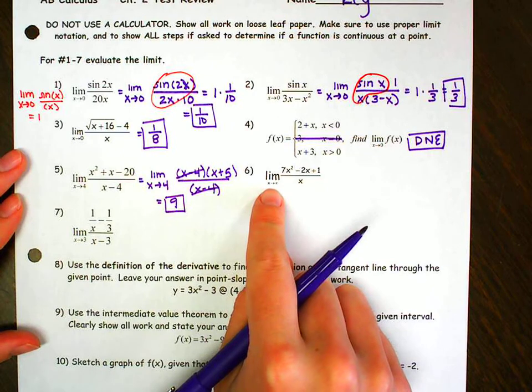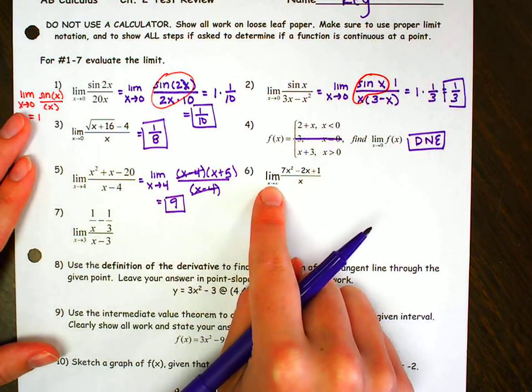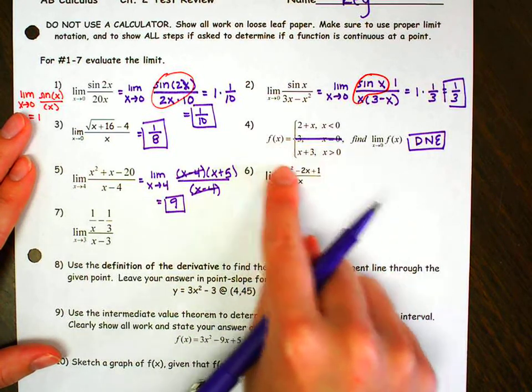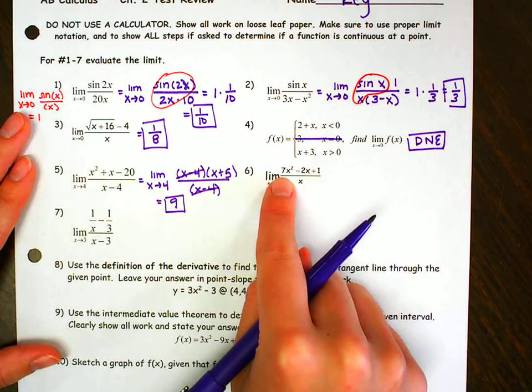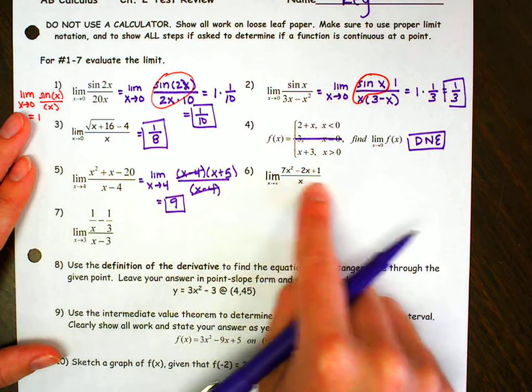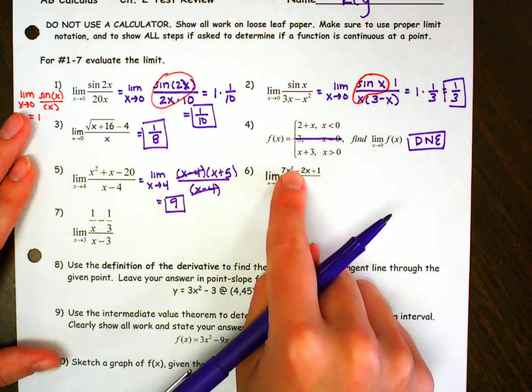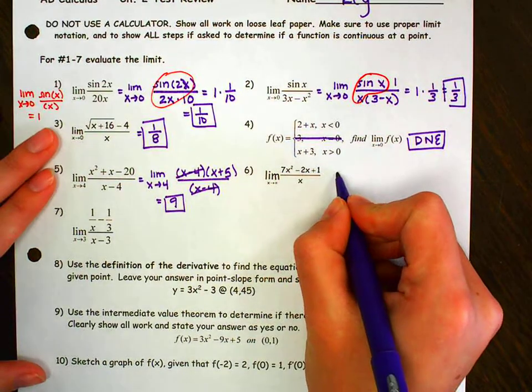Okay, this is a limit as x approaches infinity. Remember, a limit at infinity, when x is going to infinity or negative infinity, is the same as our horizontal asymptote rules. So when my numerator has a larger degree, it does not exist. When my denominator has a larger degree, it's 0. When they have the same degree, you take the ratio of the leading coefficients. Well, in this case, the numerator has a larger degree, which means that my limit does not exist.